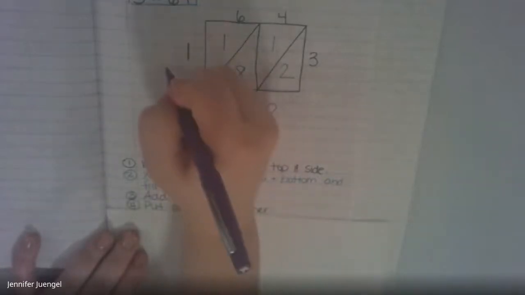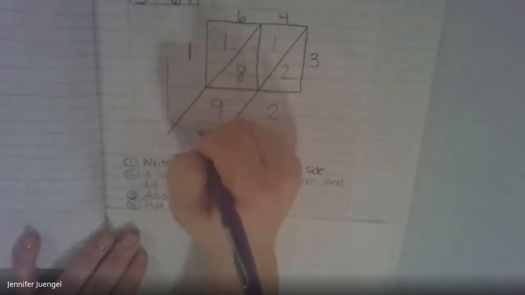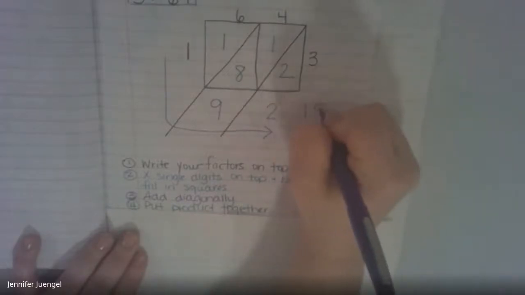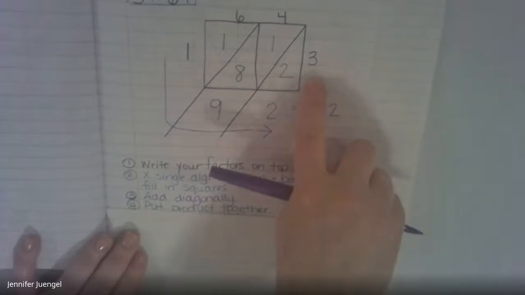The next step tells me to put the product together. So we're going to look all the way across the left-hand side and all the way across the bottom, and put these numbers in order like this: 1, 9, 2. So the product of 64 times 3 equals 192. But just to make sure, we always double check. Since I've practiced partitioning rectangles lots and lots, I'm going to use that to double check my work.